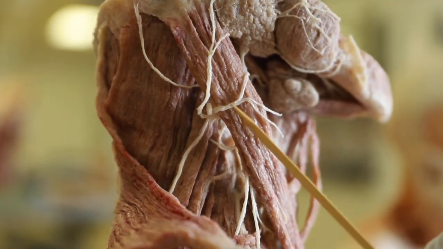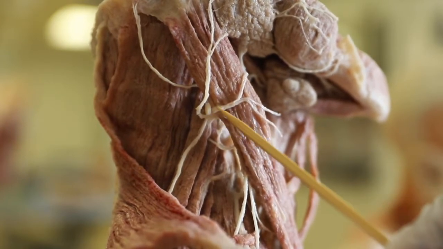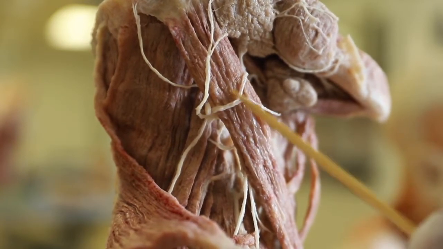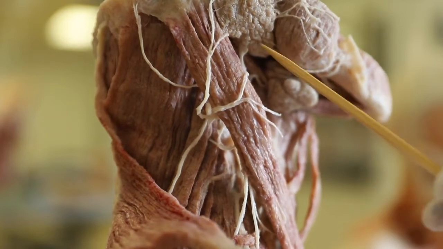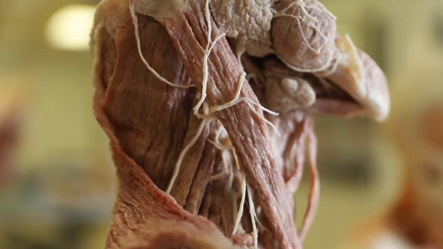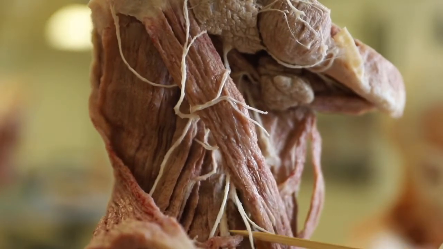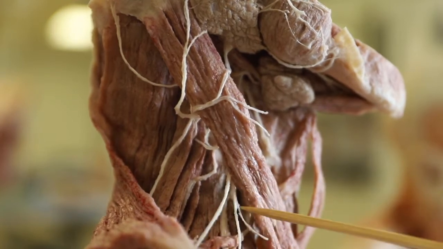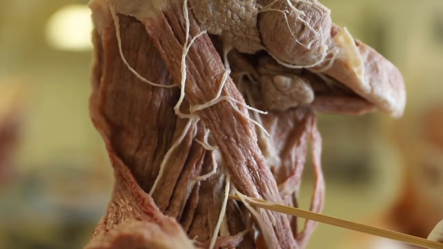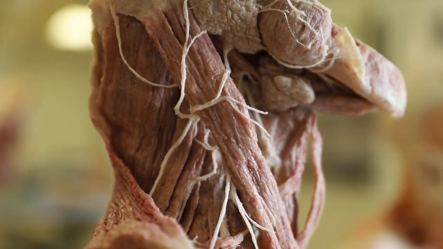Then we have the transverse cervical nerves. Those are transverse cervical nerves. They ascend transversely and anteriorly to supply the skin over this region here. And then we have the supraclavicular nerves. Supraclavicular nerves also descend vertically to the supraclavicular region.